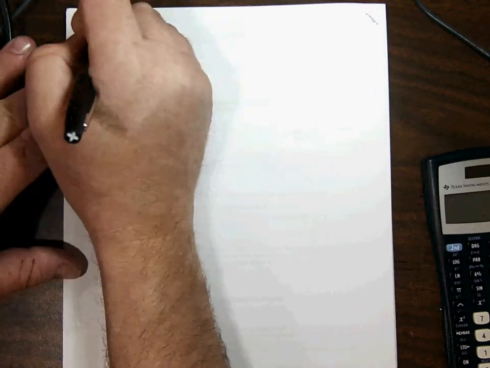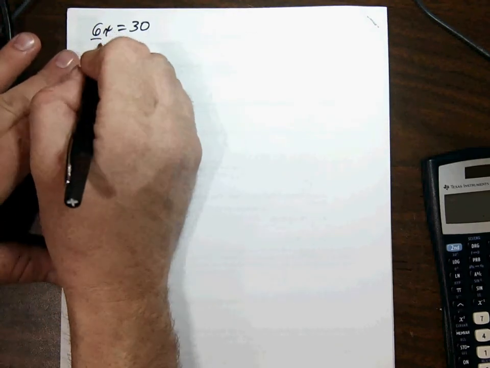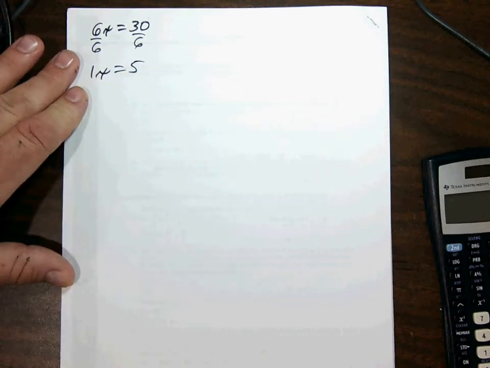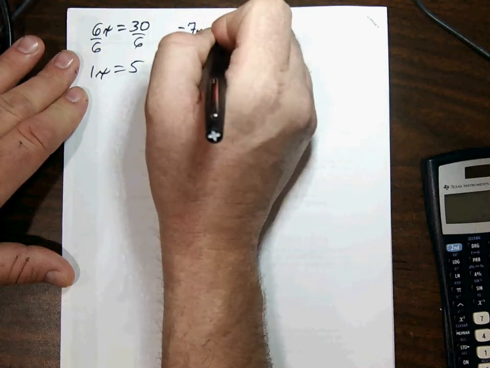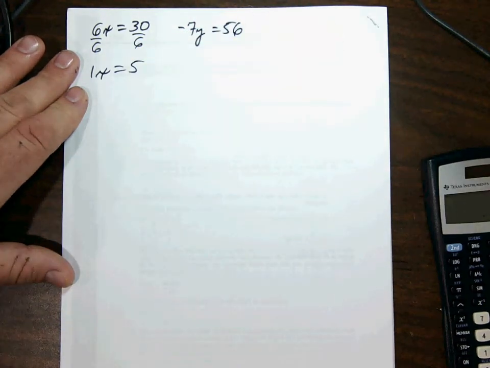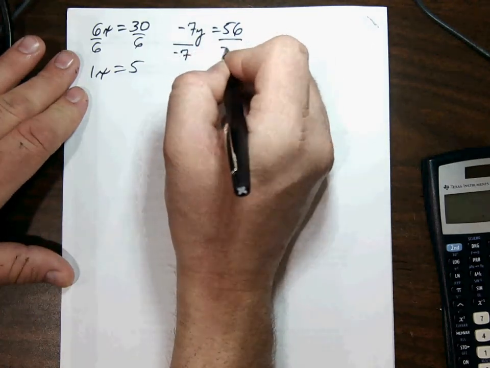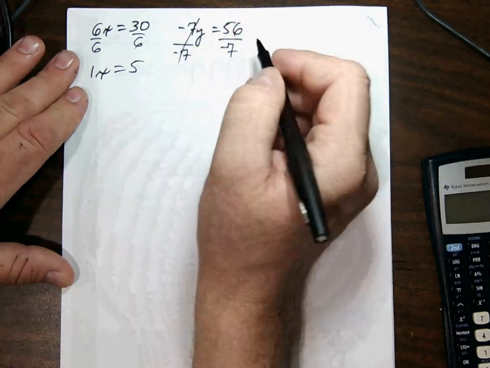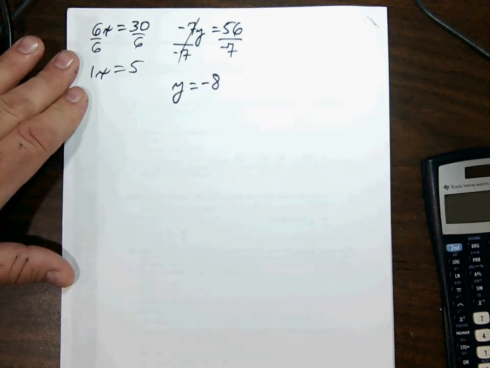Now, let's run through a couple more. 6x equals 30. I want 1x. Divide by 6, divide by 6. That gave me 1x equals 5. Doesn't matter what that coefficient is. It could be a negative number. Negative 7y equals 56. I want a positive 1y, not a negative 7y. So I've got to divide both sides by negative 7. And in this case, I get y equals negative 8.